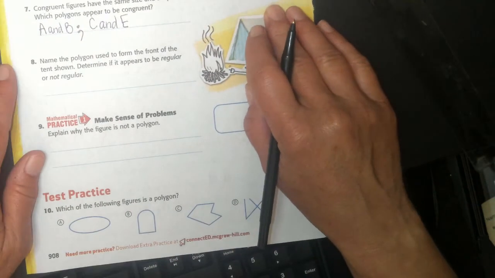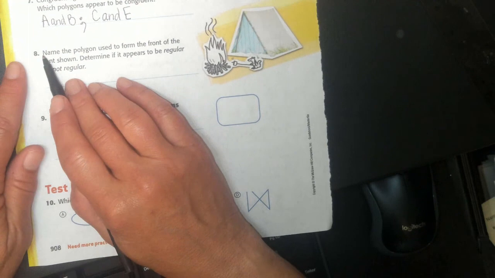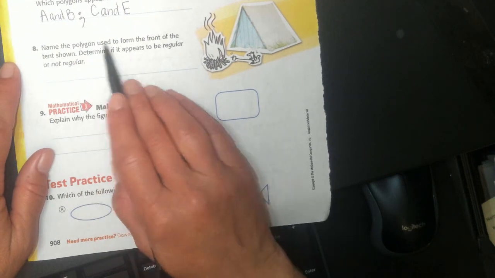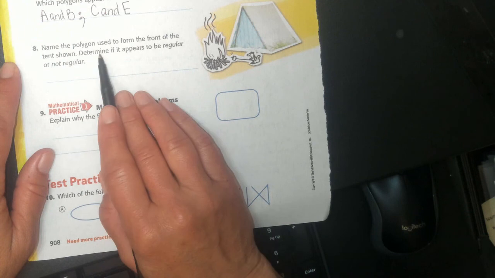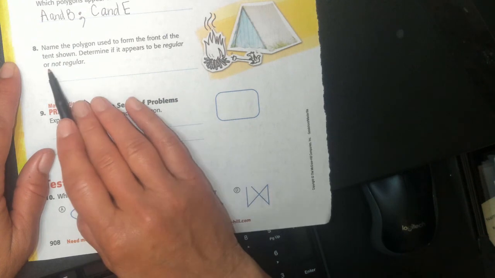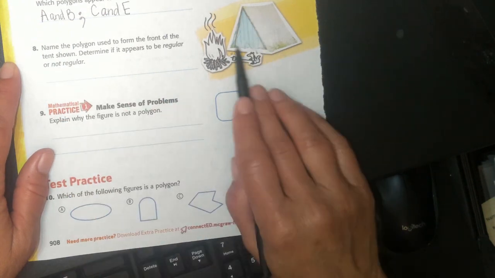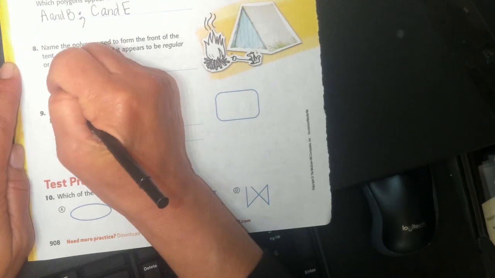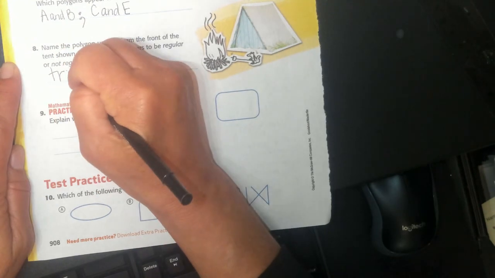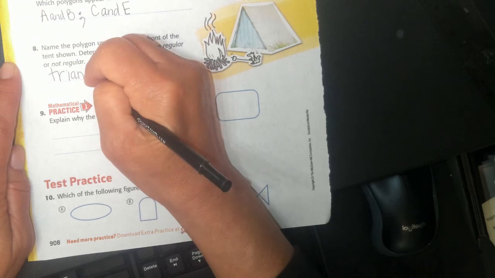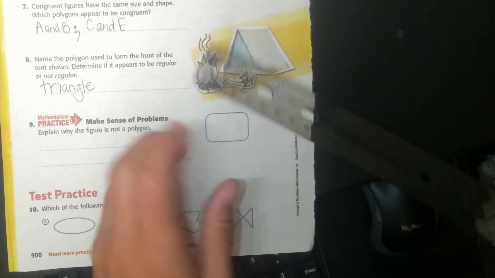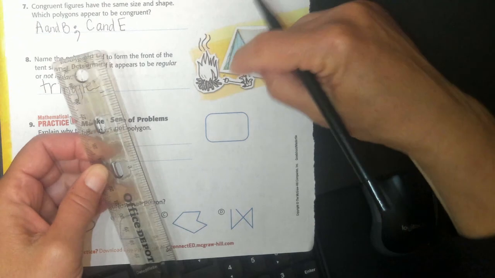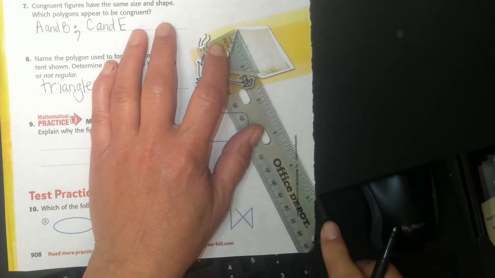All right, next one, number 8. Name the polygon used to form the front of the tent shown. Determine if it appears to be regular or not regular. The front of the tent is a triangle. Look at this little squirrel roasting a marshmallow. So cute. All right, and now I would measure. I could tell these sides look longer to me than this one, but let's measure just to make sure.